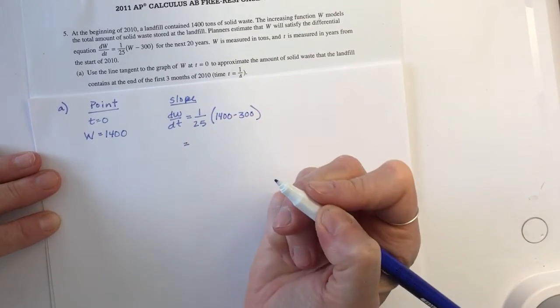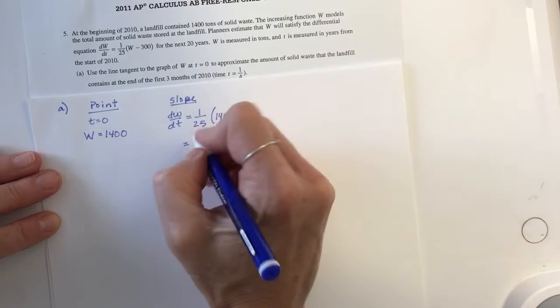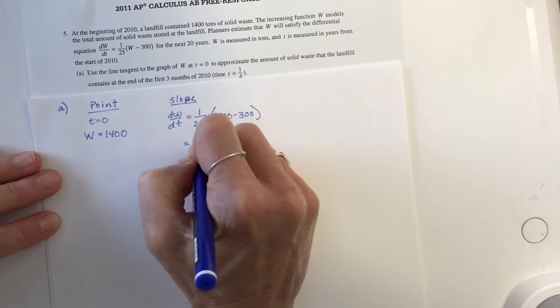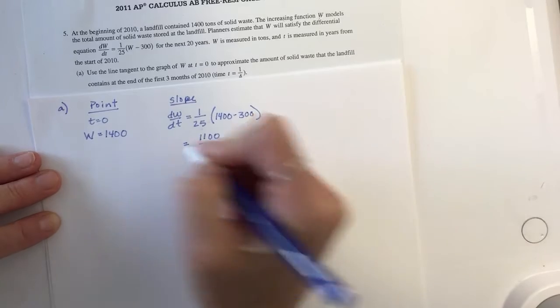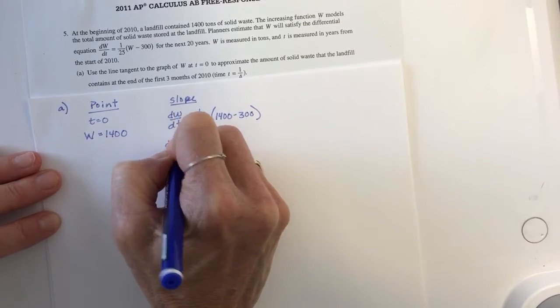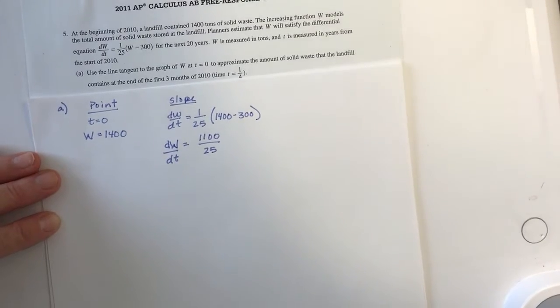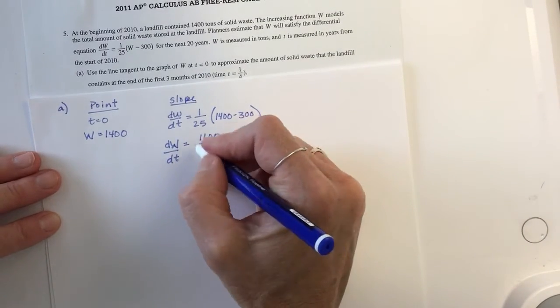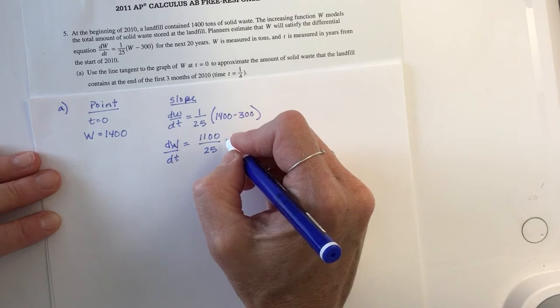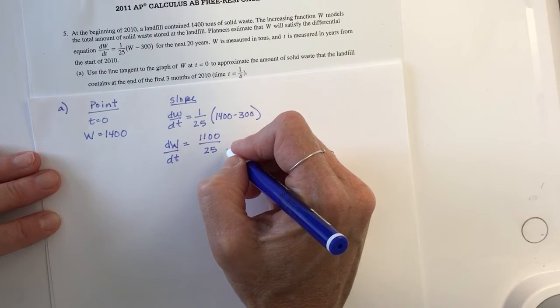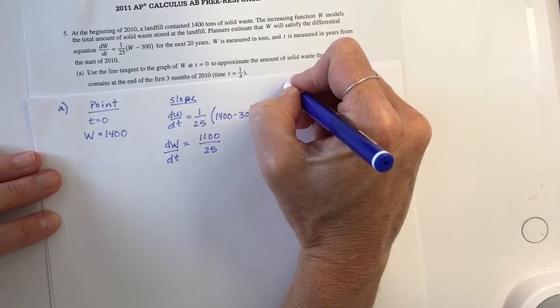And this was a no calculator question, so we've got 1,100 divided by 25. And we can leave it like that, even though it's kind of weird, but I don't want to do that, so I'm just going to leave it. And now we're going to write our equation.